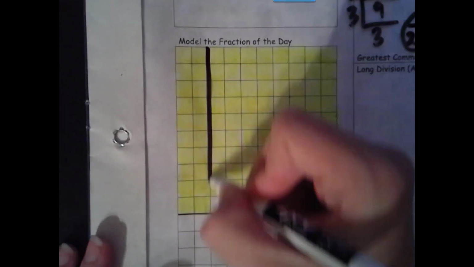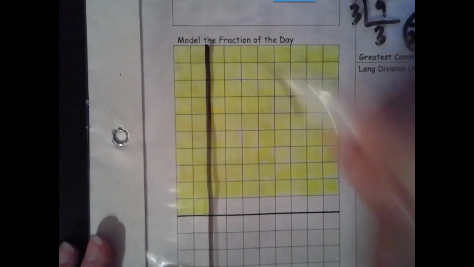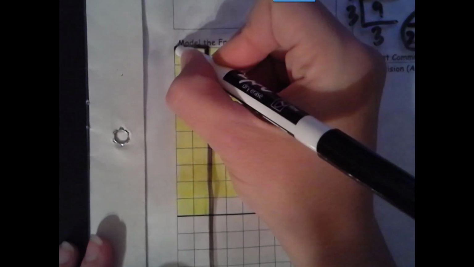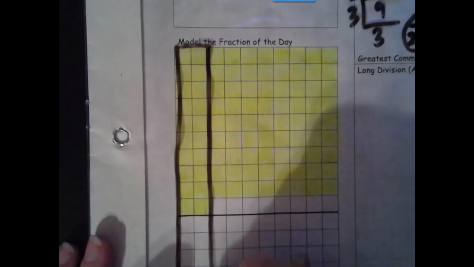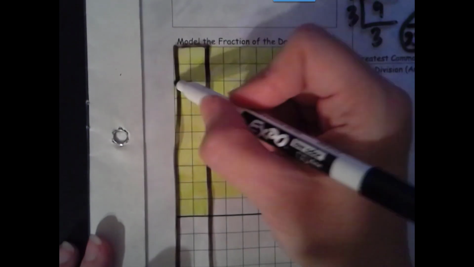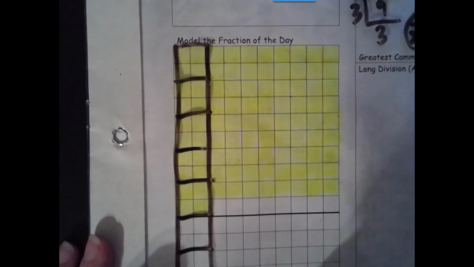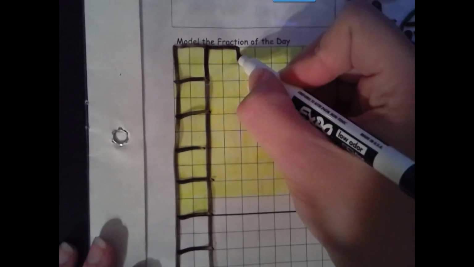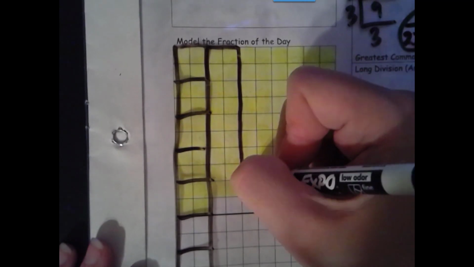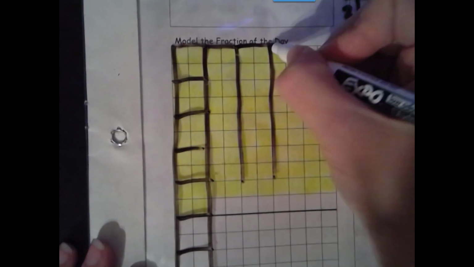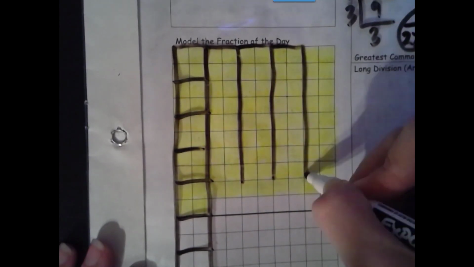Remember, your groups do not have to look like mine, but I like to make groups that are perfect squares whenever I can. And they're called perfect squares because they're squares and they're perfect. Both sides are the same. Only certain numbers are perfect squares when 2 factors are exactly the same.